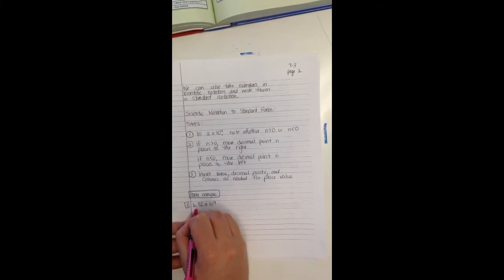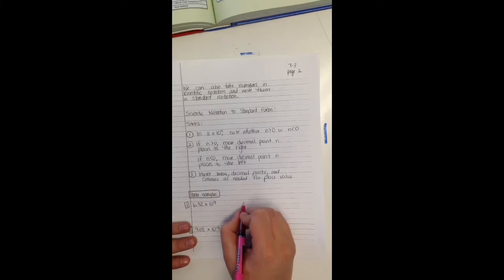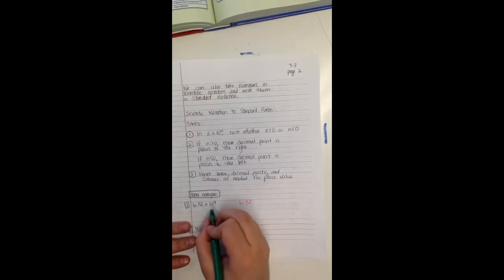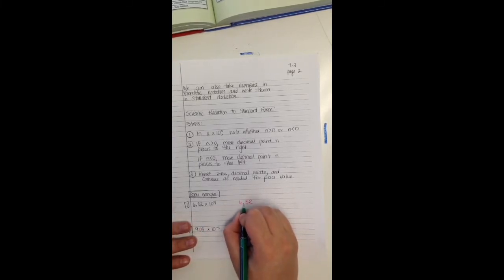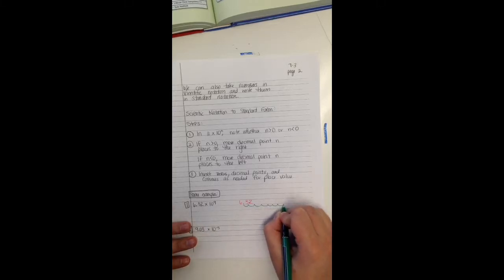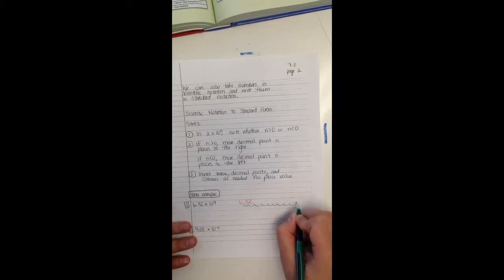I have 6.32 times 10 to the 9th power. So I'm going to take 6.32. It's positive, so I'm going to move it to the right. I'm moving it to the right 9 places. So 1, 2, 3, 4, 5, 6, 7, 8, 9. That's where my decimal will end up.